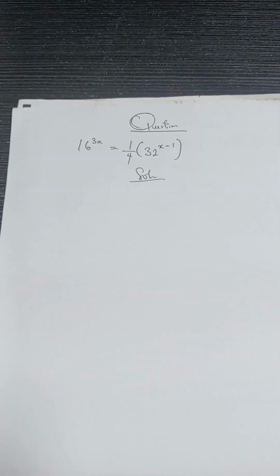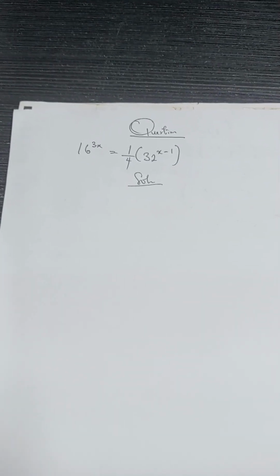Now, here's another one. We have 16 raised to power 3x equals 1 over 4 into bracket 32 raised to power x minus 1 close bracket. When you have a question like this, most students find it difficult to even ascertain where to start, and they ask unnecessary questions. The best question you can ask yourself is this: what is the problem?